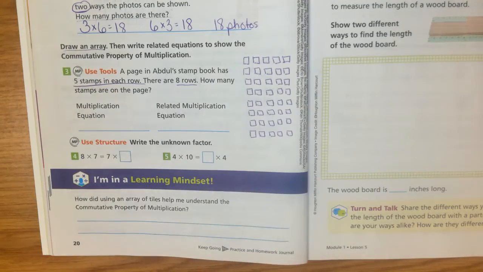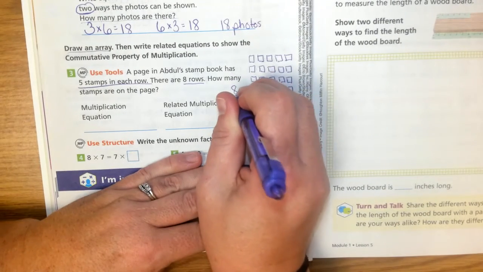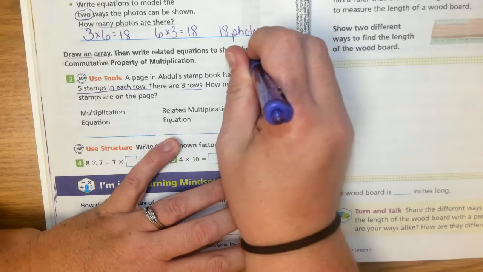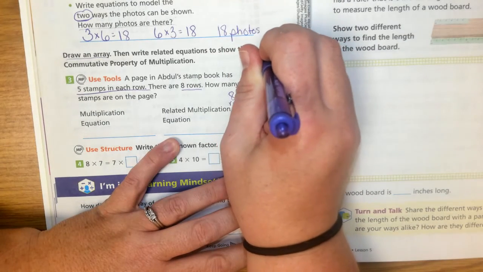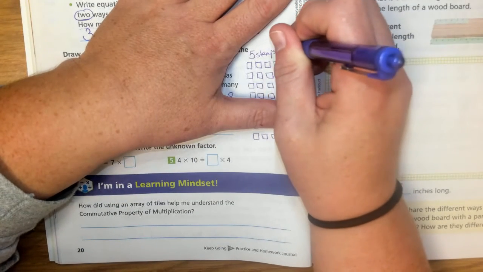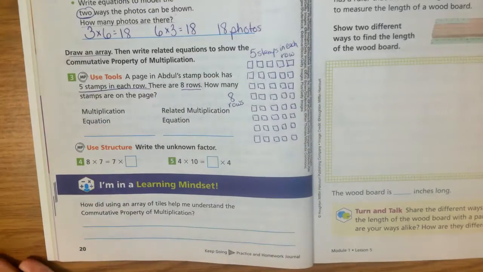Okay. So where my labels would be, I have 8 rows. And I have 5 stamps in each row. I'm sorry, I'm not writing very neatly. I apologize for that.